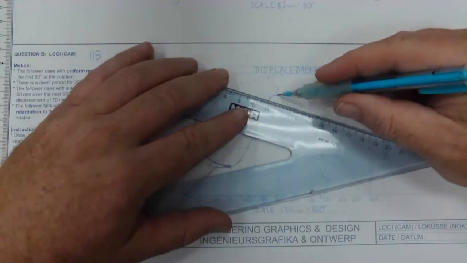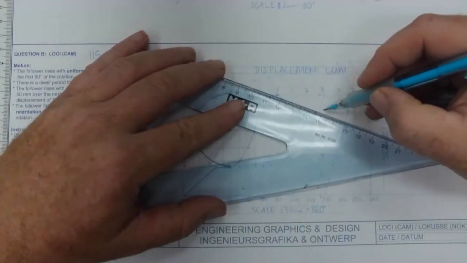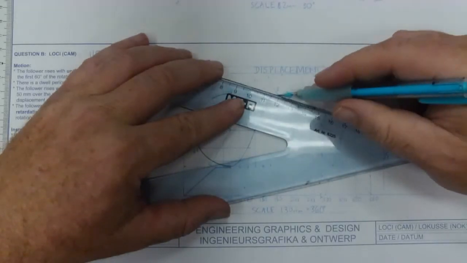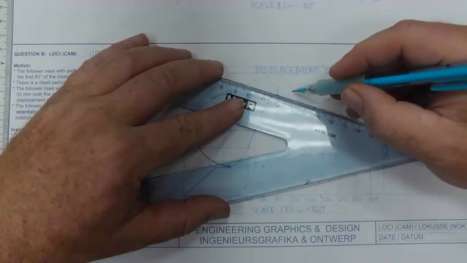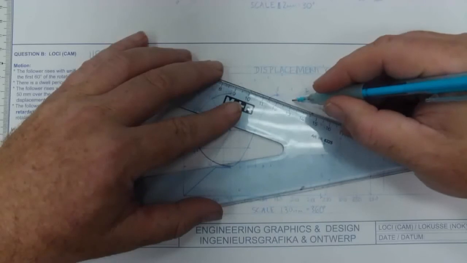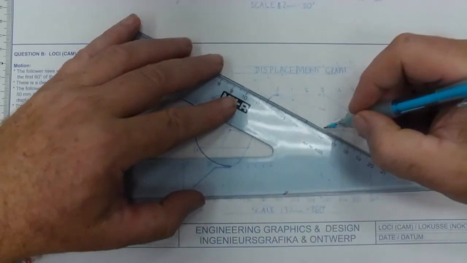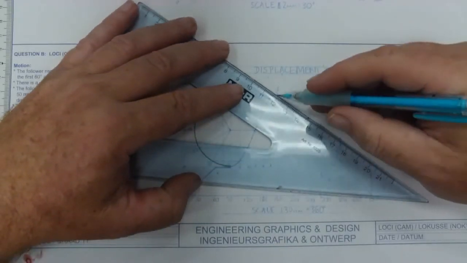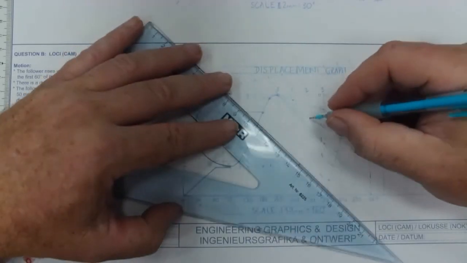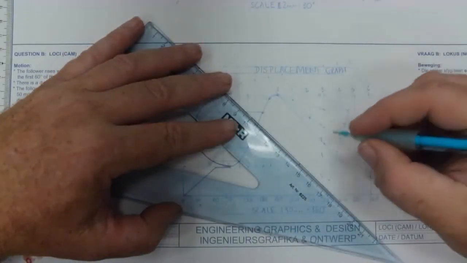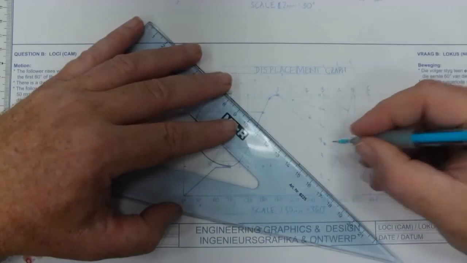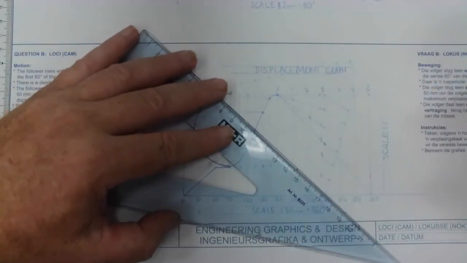Let's line up the points now. So for the top part, the acceleration, I'm taking my corner to the first height. Where it intersects with the first point gives me my point. I take from the corner to the second height. Where it intersects the second line is my point. The third point is the midpoint of everything.